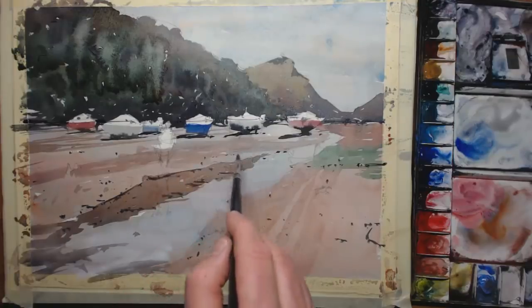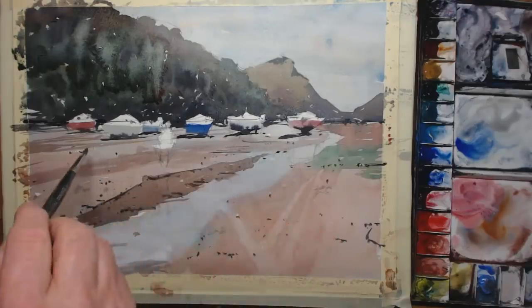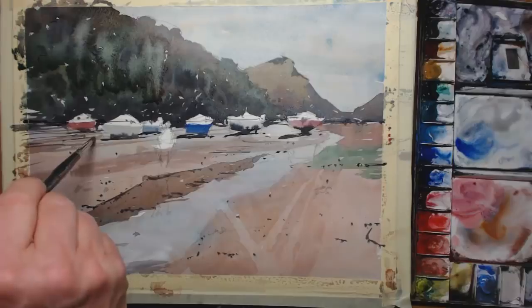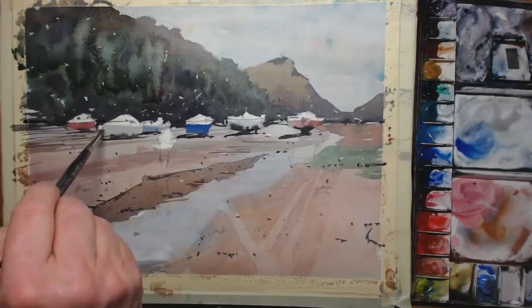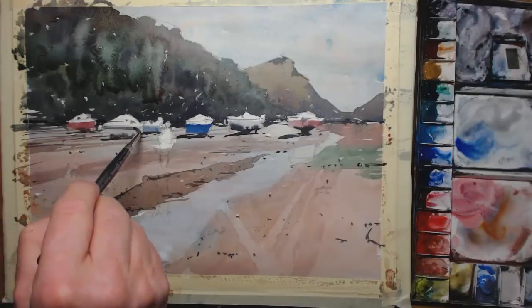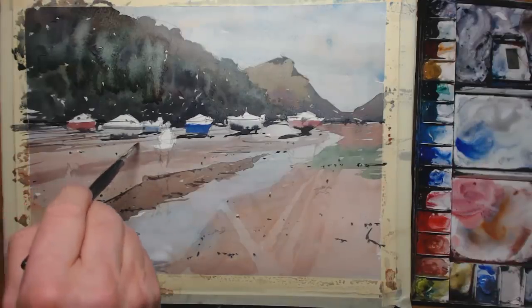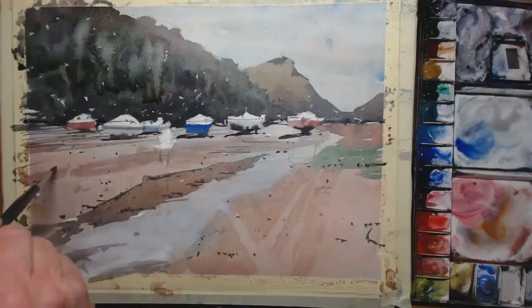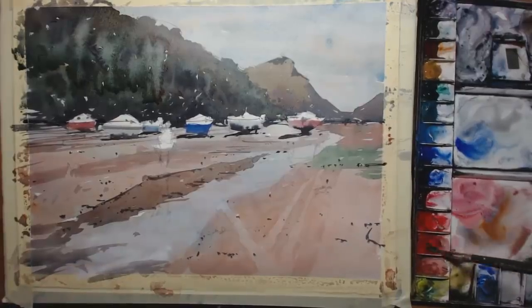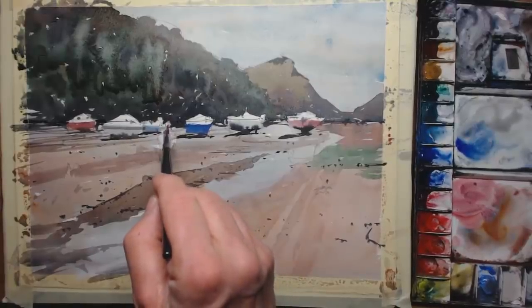A bit of a dark line on the water's edge, just to add a bit of definition to that. So as I'm using this brush more and more, it's becoming drier, and so we can get in those dry brush marks, a few nice soft edges, and sometimes use my finger just to smudge things.